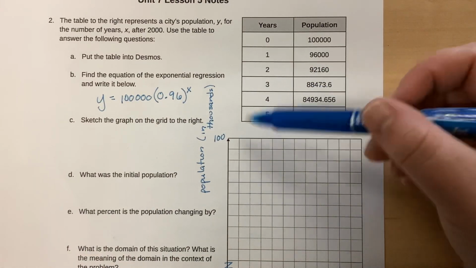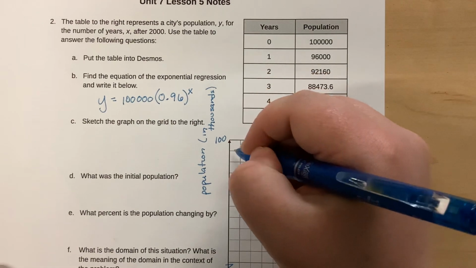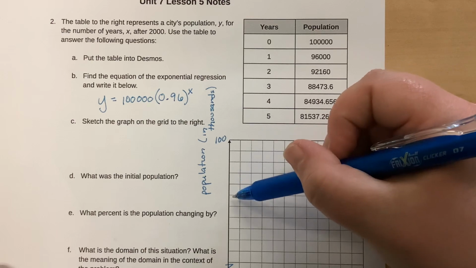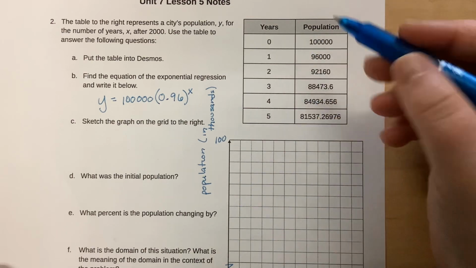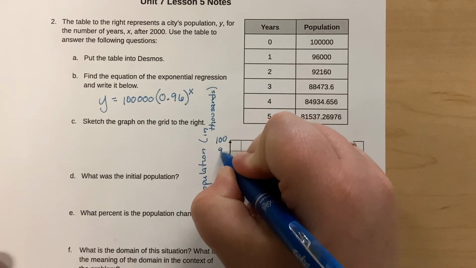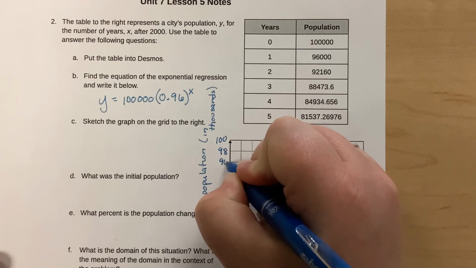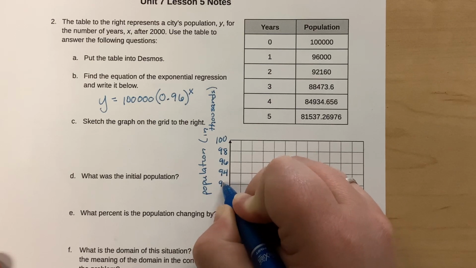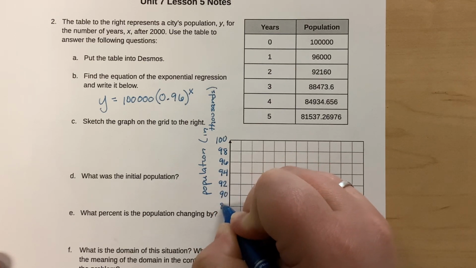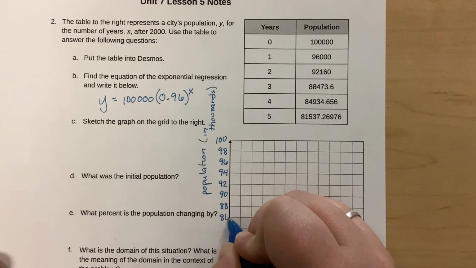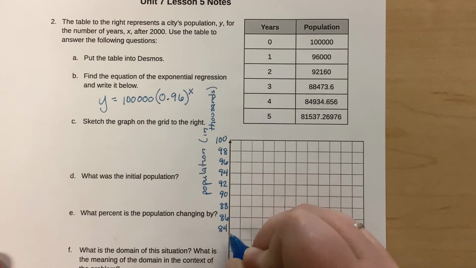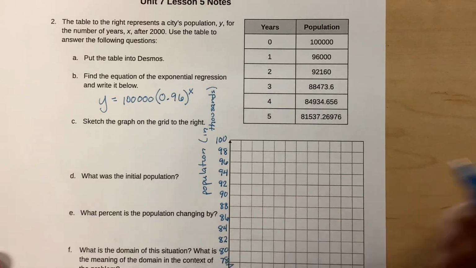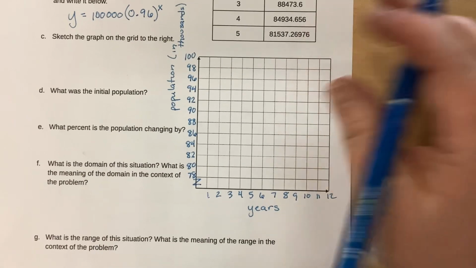So I wonder if we count by fives. So 95, 90. No, that's not enough. That's not enough. Let's do twos. 98, 96, 94, 92, 90, 88, 86, 84, 82, 80, 78. That'll work. Okay. All right, so now we're going to plot the points.